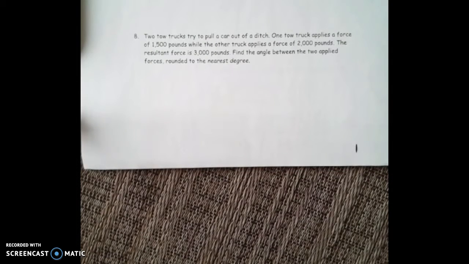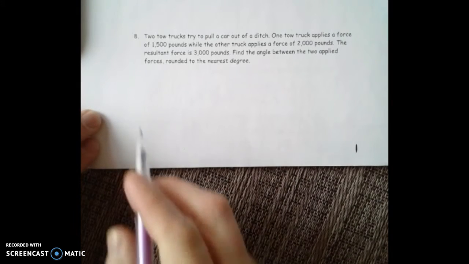In our next word problem, we're told that two tow trucks try to pull a car out of a ditch. One tow truck applies a force of 1,500 pounds, while another tow truck applies a force of 2,000 pounds. The resultant force is 3,000 pounds. Find the angle between the two applied forces, rounded to the nearest degree. So we're going to go ahead and draw a picture.